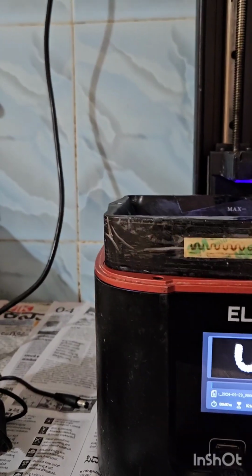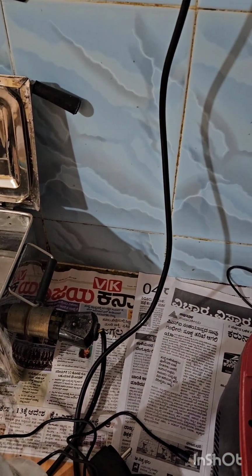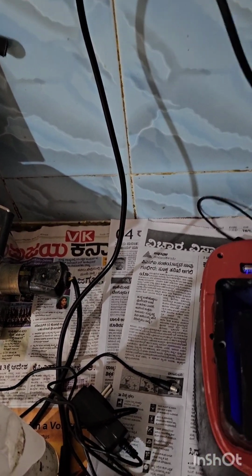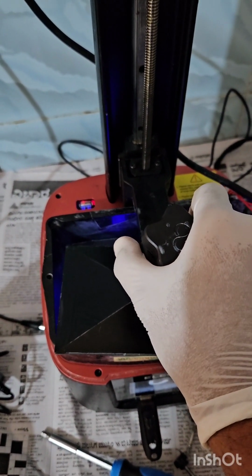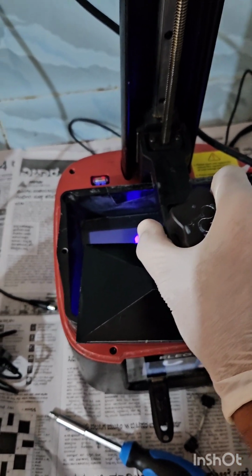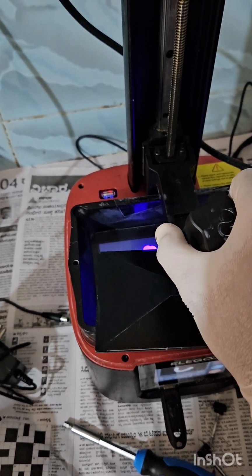Within this there is resin, and this build platform will go in, print the layer, pick it up, then go down again, pick up one more layer, come up, go down, come up. Like that it is going to print the complete prosthesis.